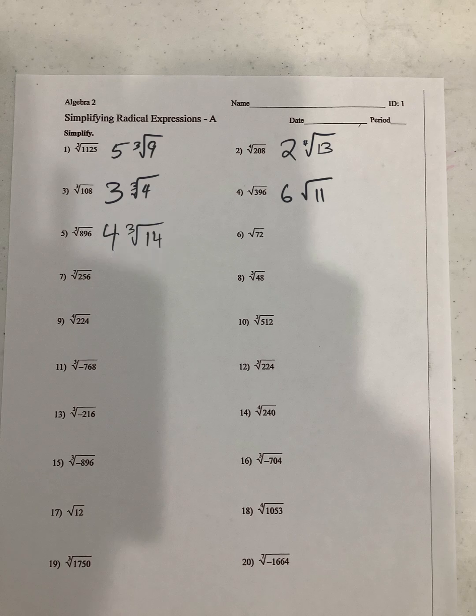Okay, the square root of 72. All right, so I know that that is the square root of 36 times the square root of 2. I just knew that the biggest perfect square going into 72 is 36. So this answer is 6 square root of 2. All right, now back to number 7.